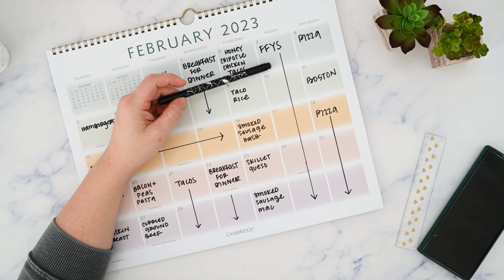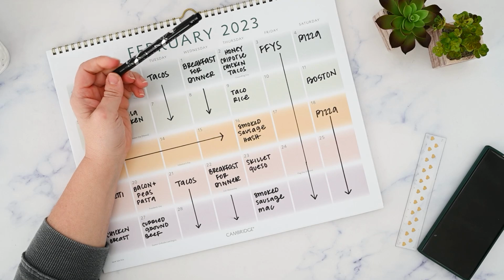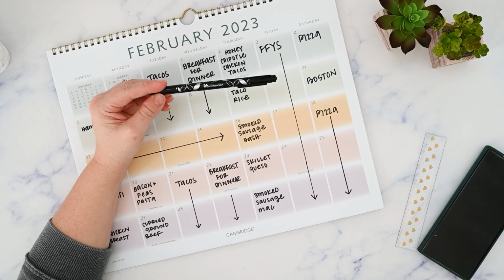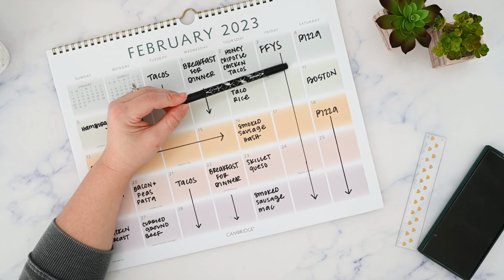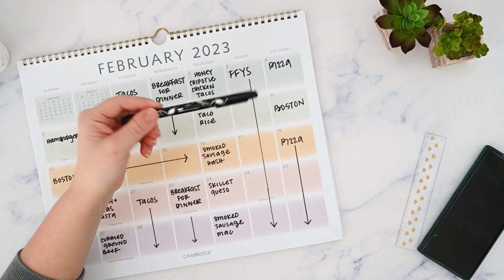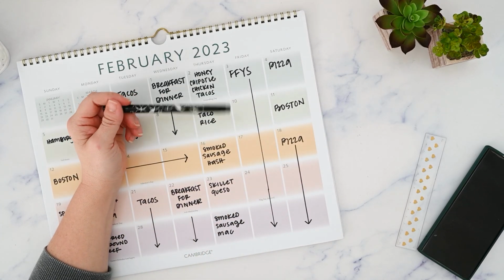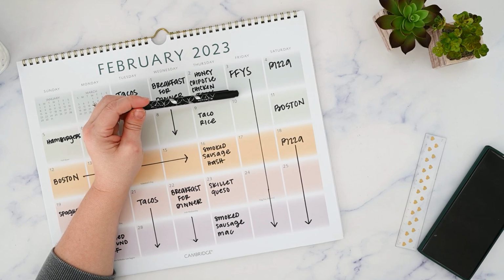Fend for yourself is always some kind of frozen thing for my son, and then leftovers for me. He doesn't really like leftovers, and so I tend to eat the leftovers on Friday, and then he'll make himself corn dogs or chicken nuggets or something. He loves to use the air fryer, and he also really loves ramen, and so he'll make ramen. But those are also things that we always have in the house, and so it's easy to skip that if we want to do something else.